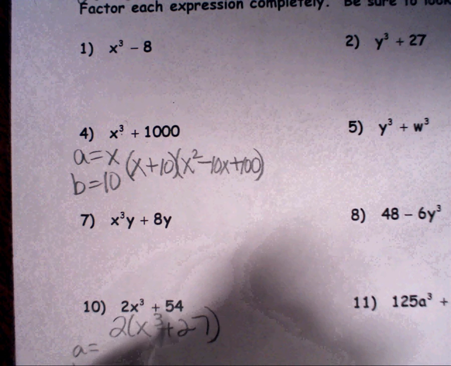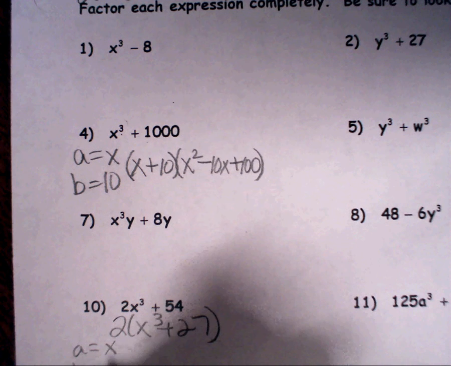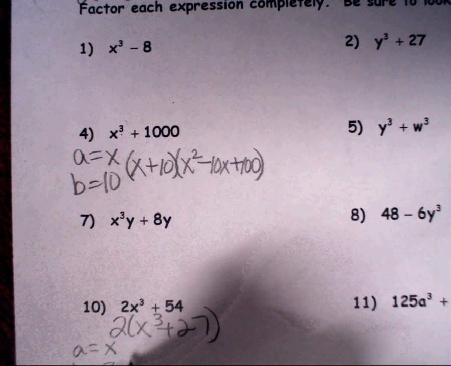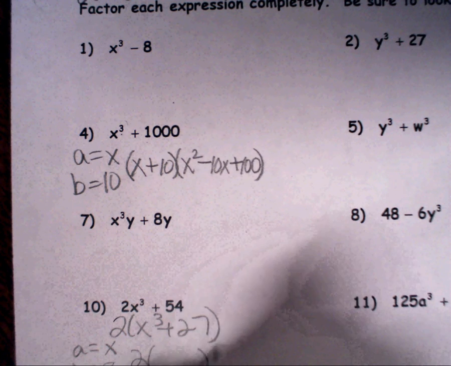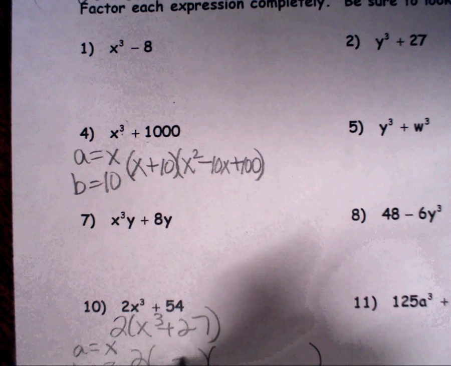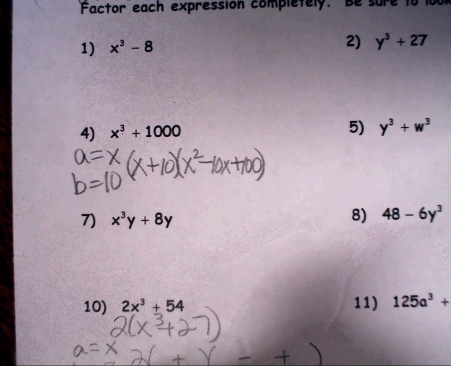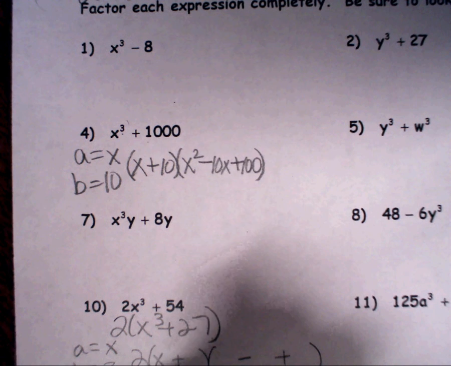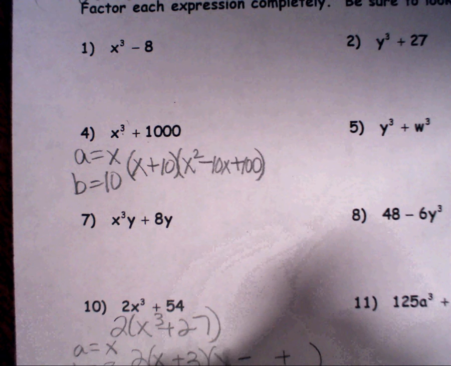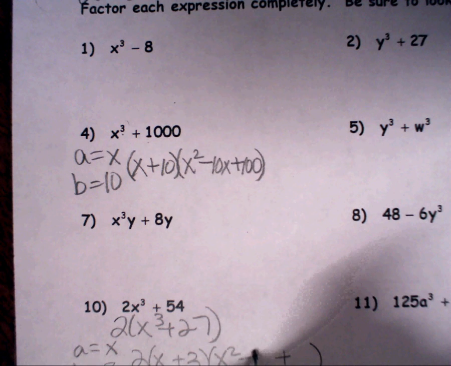Then what to the third gave us x cubed is x. What to the third gave us 27. And so it's like taking the cube root. So my 2 just hangs along till the end. Same, opposite, always positive. Should be (A, B), A squared, A times B, and then B squared.